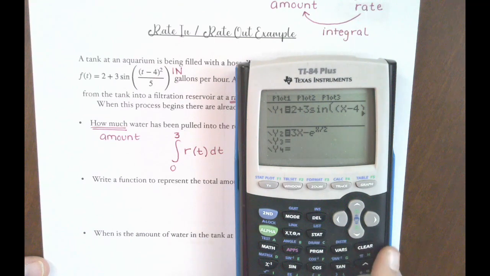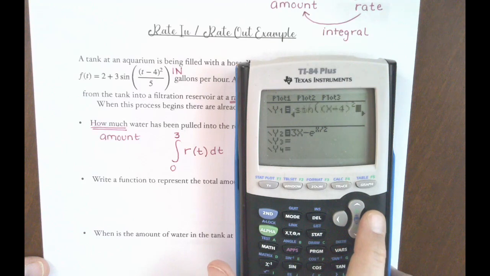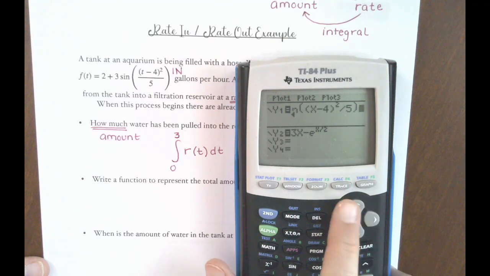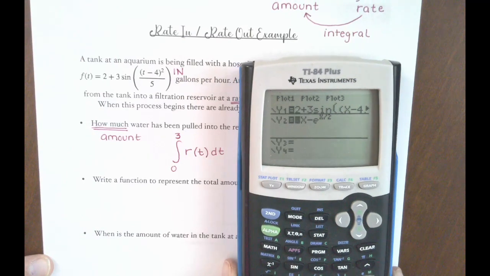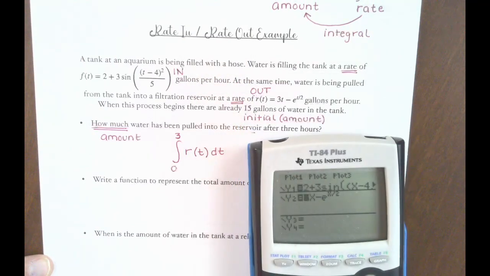So you'll see under Y1, what I've done here is type in that first function: (x minus 4) squared divided by 5, sine of (x minus 4) squared. And then on the bottom I have 3x minus e to the x over 2. So now would be a good time to pause and get those typed into your calculator. We don't need to graph them.